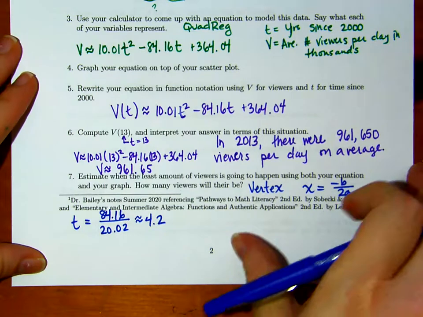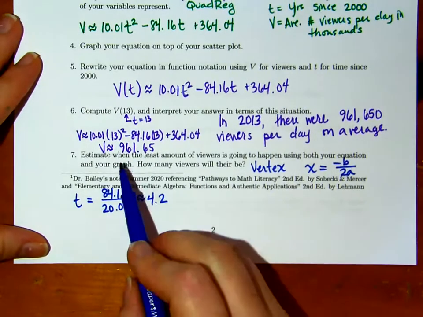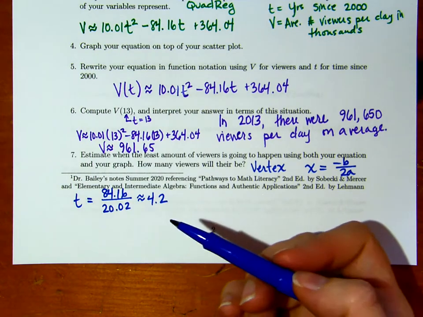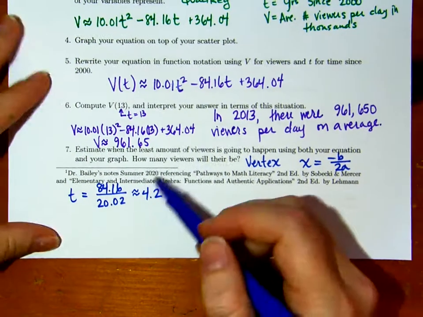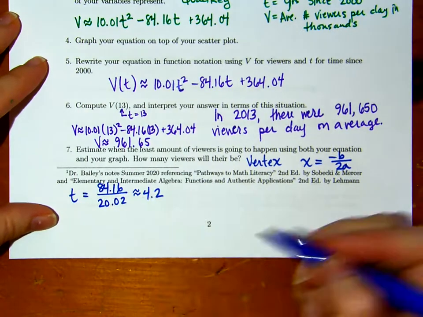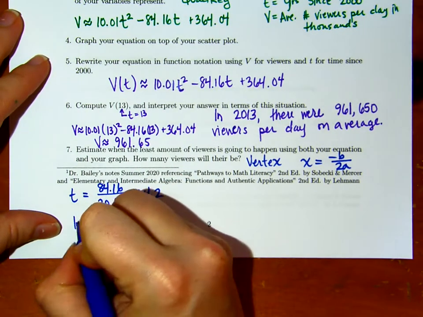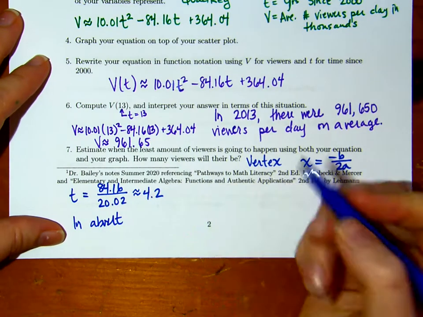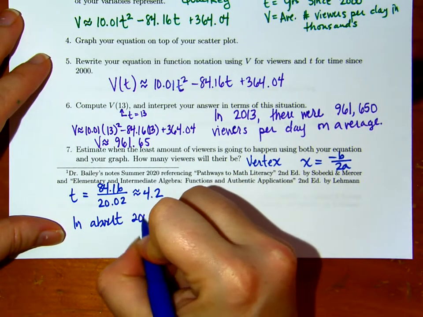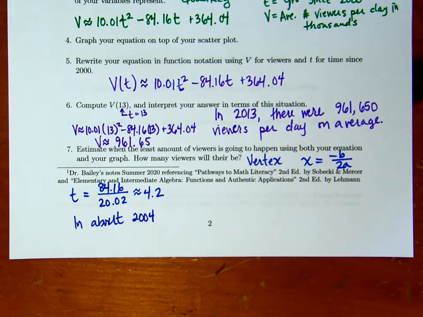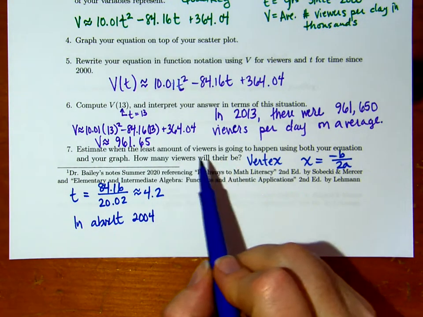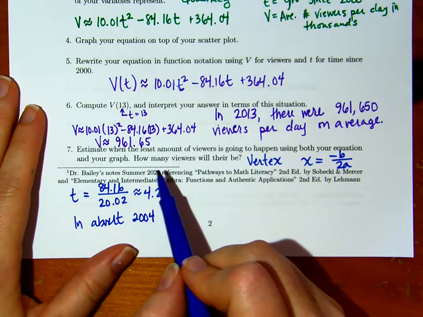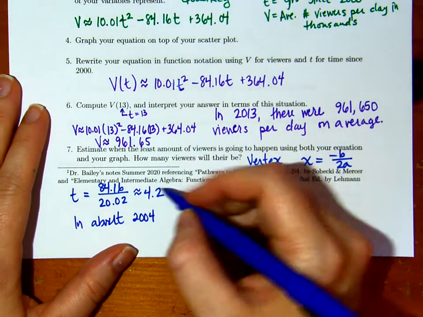Okay, so the first question is when? Okay, you can't say 4.2 is when. No, this is years since 2000, so in about 2004, right? They would have the least amount of viewers on average. And how many viewers would that be?